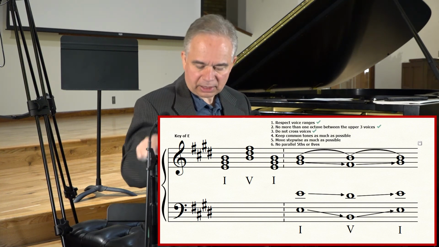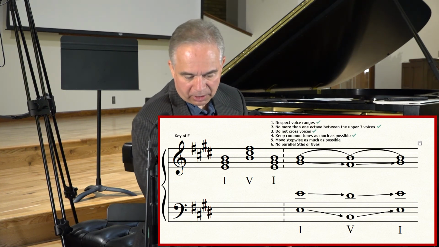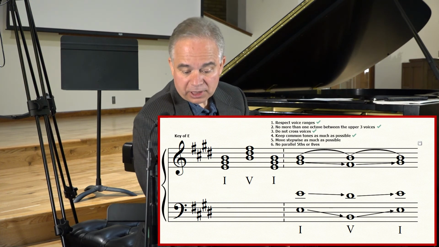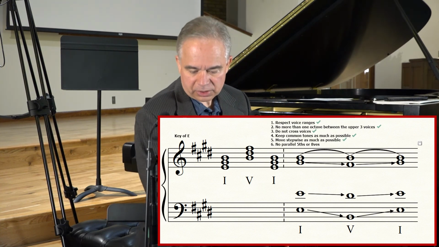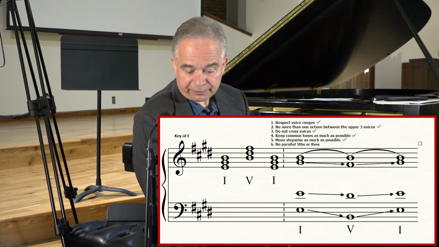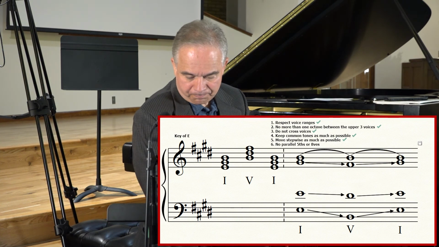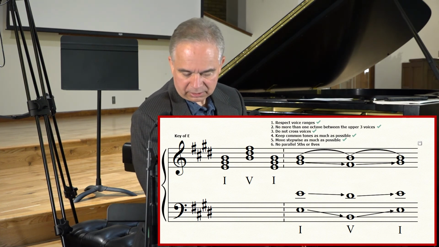I do. You can see that in the soprano, another green check mark. Move stepwise as much as possible. Yes, we can see the altos and the tenors are doing exactly that. Another check. And no parallel fifths or octaves. We don't have them. We checked in here.